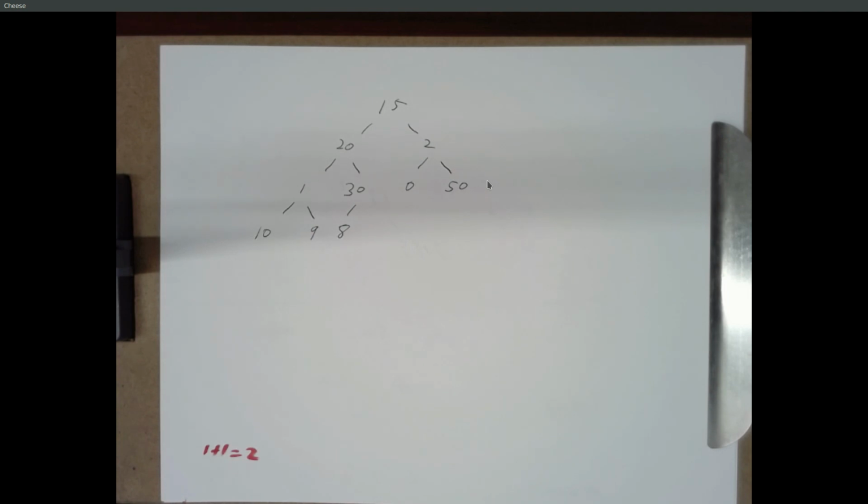Yeah, it's a max heap. So, where's the first one that you had to adjust? Yeah, so let's say 30. 50 satisfies the heap property, but doesn't have any children bigger than it. 0 doesn't have any children, so that's fine. 30 is bigger than its child. But 1 is the first node that violates the heap property.